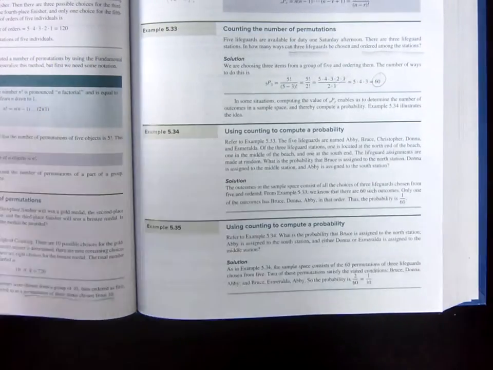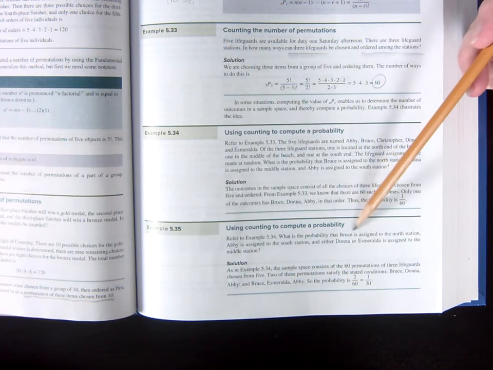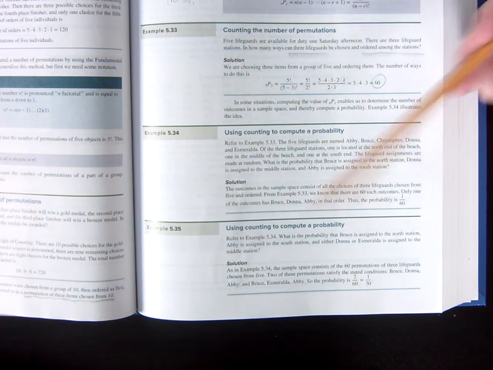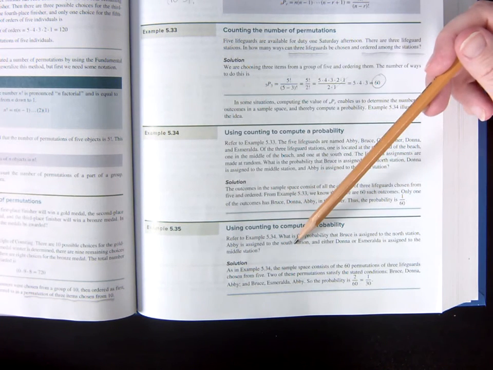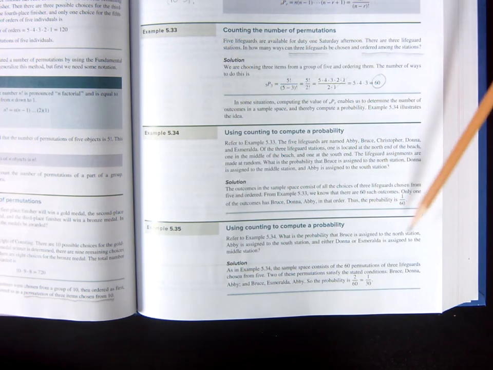Okay, using counting to compute probability. Here in this one, again, we're going to say that the probability that Bruce is assigned to the north station, Abby is assigned to the south station, and either Donna or Esmeralda is assigned to the middle station.